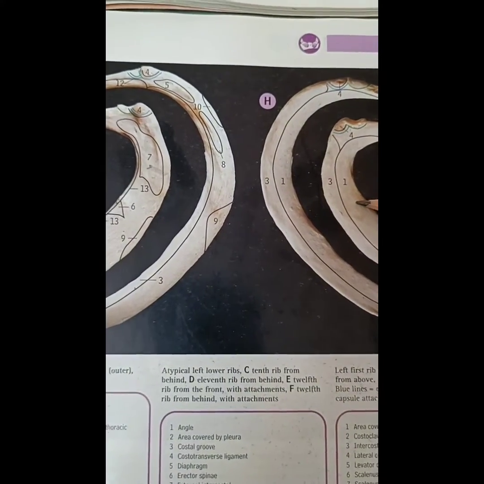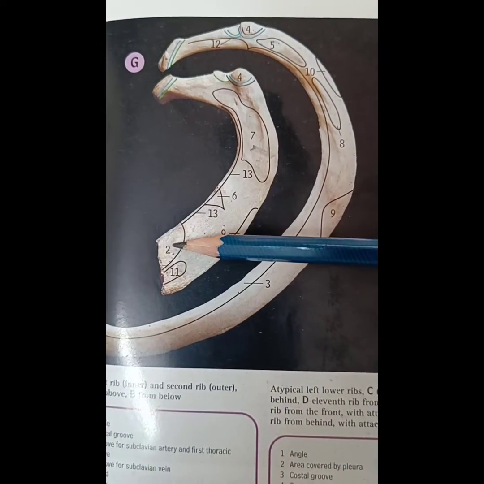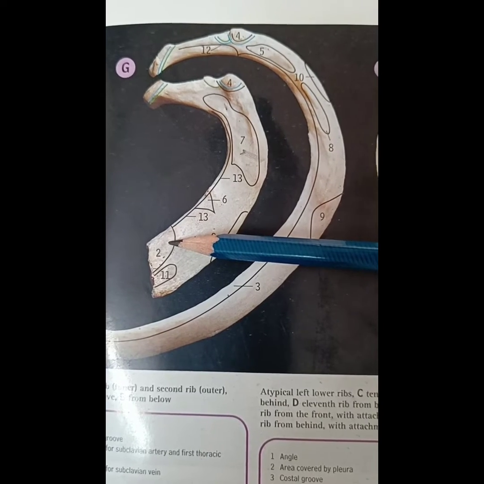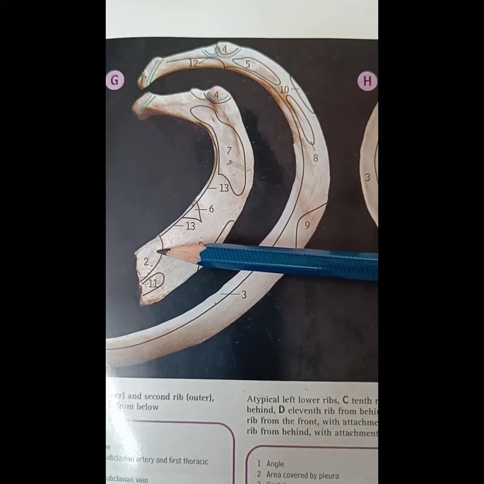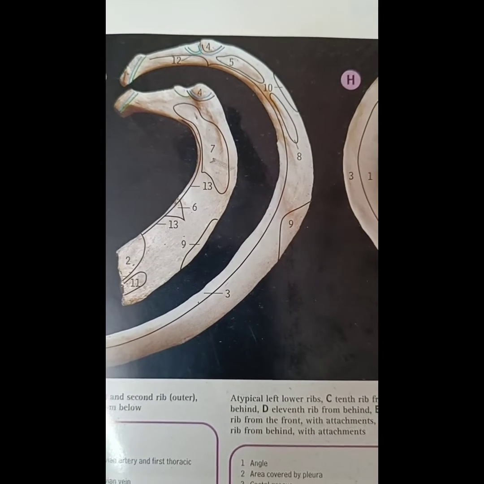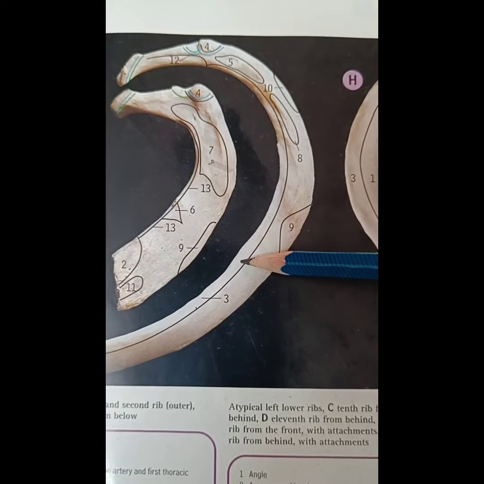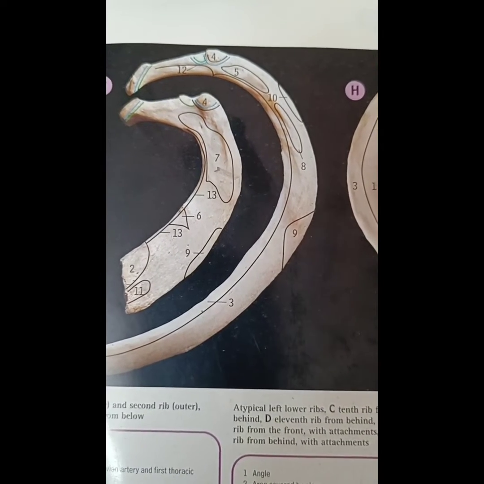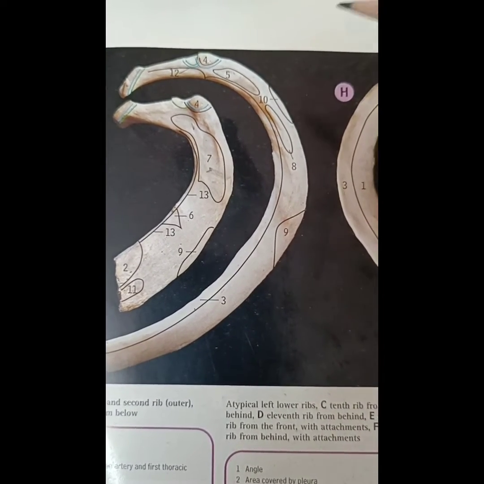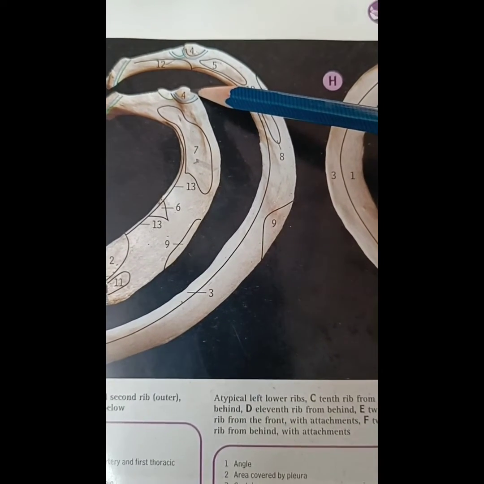Number 2 is costoclavicular ligament. Number 2, attachment of costoclavicular ligament. Number 3, intercostal muscles and membranes. Number 4, lateral costotransverse ligament.